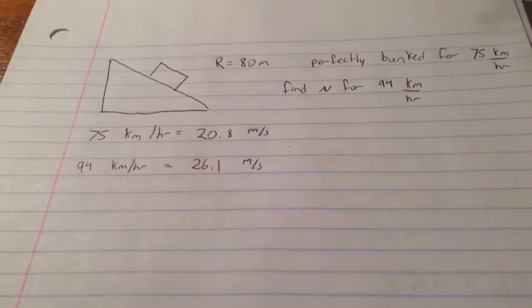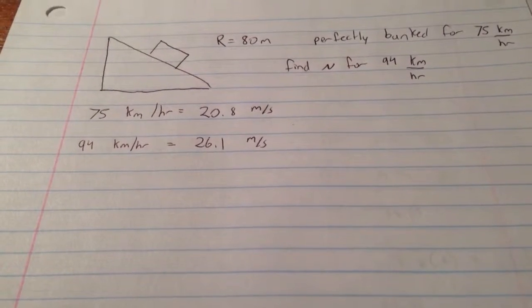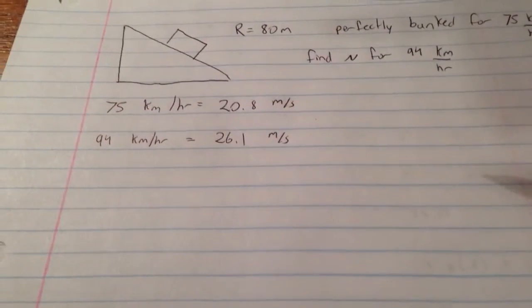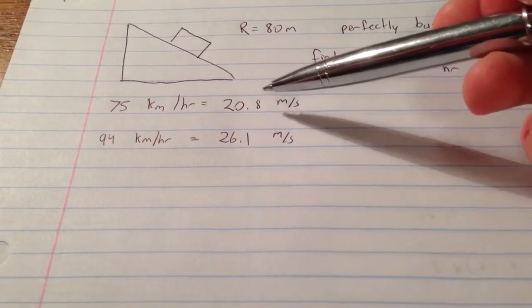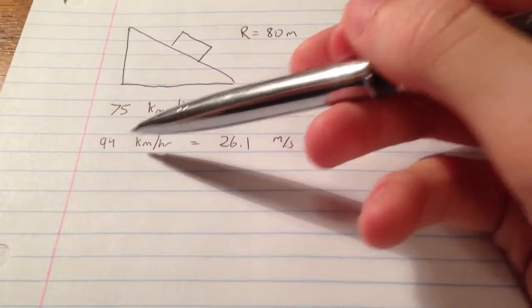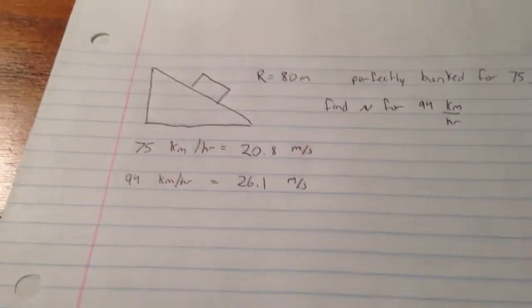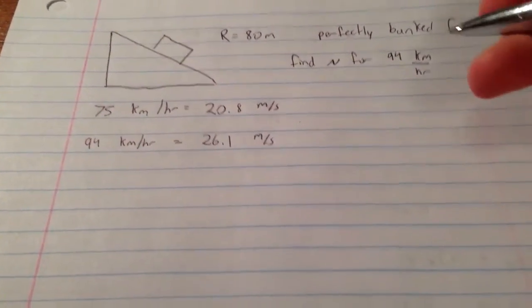Before we do any physics, we're first going to convert those two units into meters per second, the standard unit for velocity. So 75 kilometers per hour is 20.8 meters per second, and 94 kilometers per hour is 26.1 meters per second. Alright, now, the next thing we're going to do is draw our free body diagram for this car.